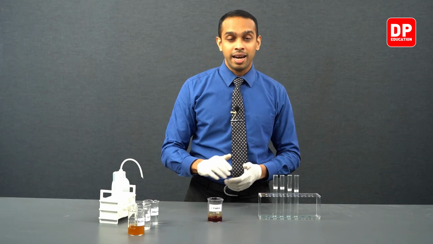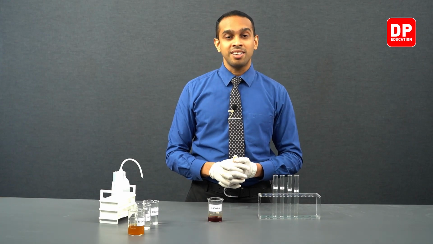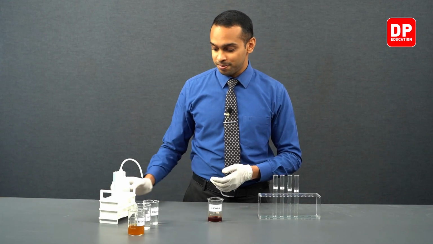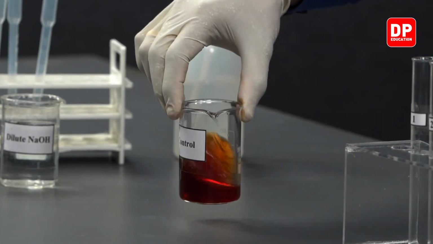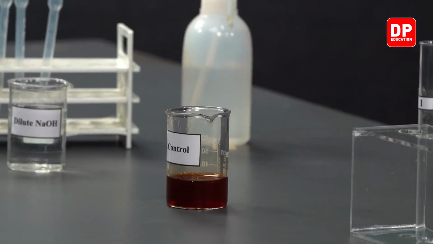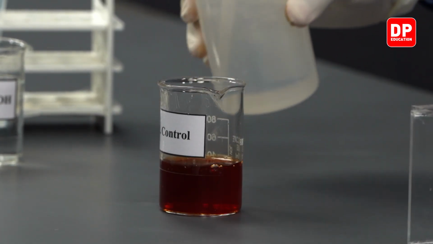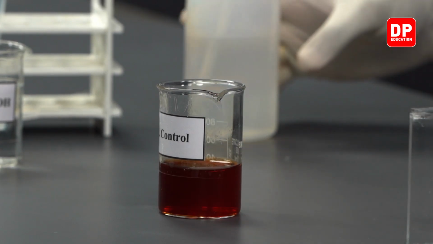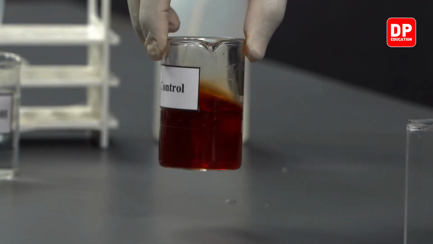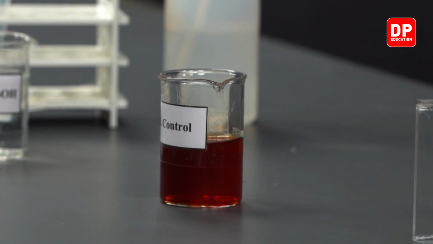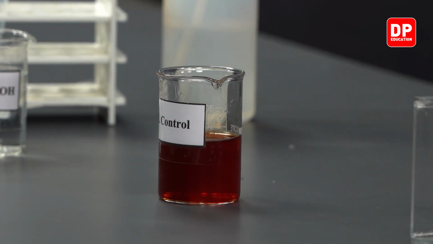Now, let's add water until we observe an orange color in this beaker. It is still red in color. We need an orange color. As we add water, we are diluting the solution. As this solution is quite concentrated, we can take another beaker and dilute it a little further.